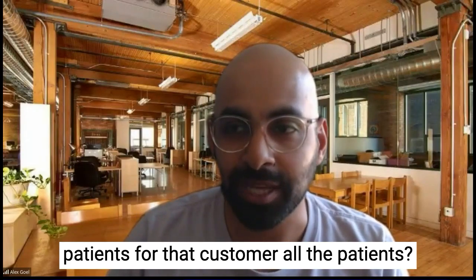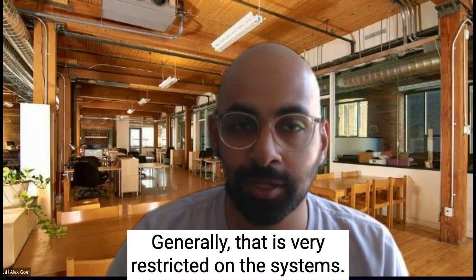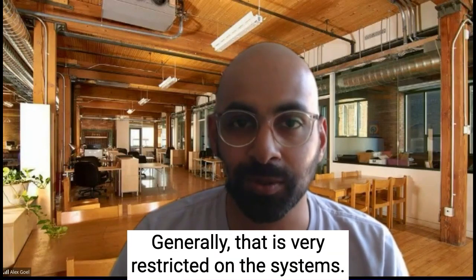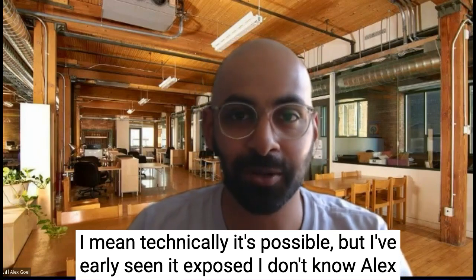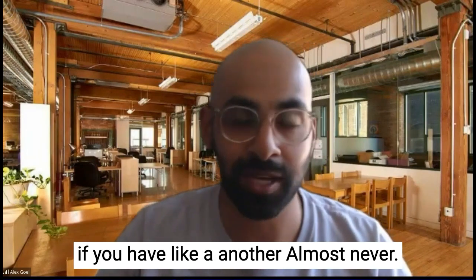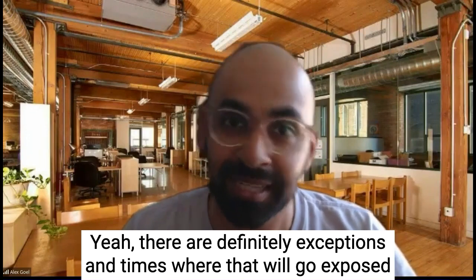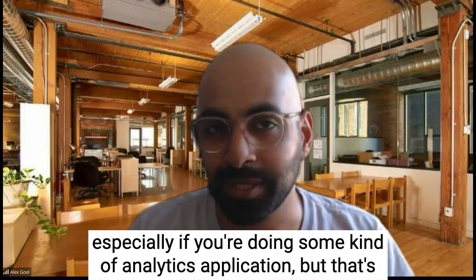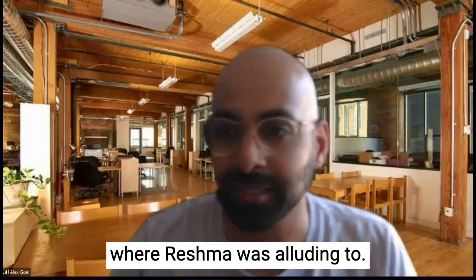Yeah, there are definitely exceptions and times where that will be exposed, especially if you have an analytics application. But that's what Reshma was alluding to. You've got the business side of this discussion where you've got to negotiate all your data access agreements, all that kind of stuff. And then there's the technical side. Technically, in the Epic Sandbox and Cerner Sandbox, you probably can do it. In the actual real world, it'll vary. Your mileage will definitely vary.